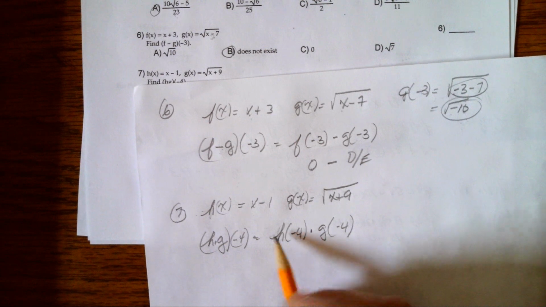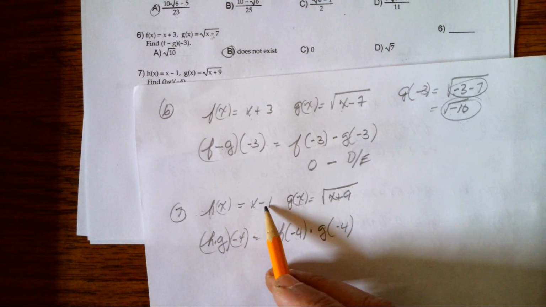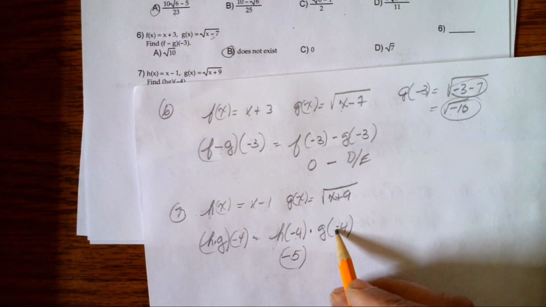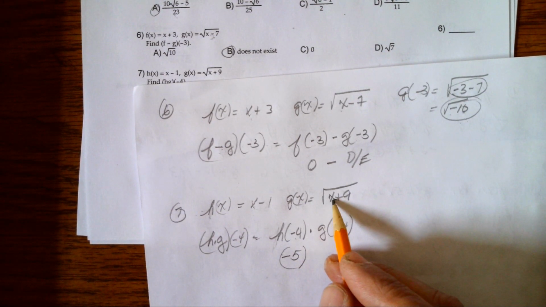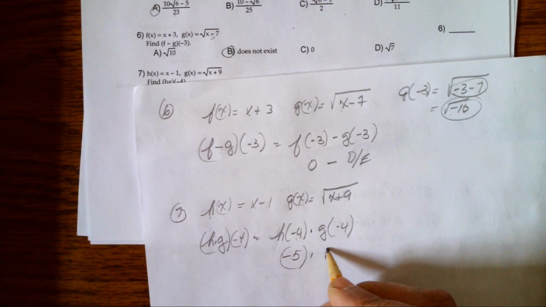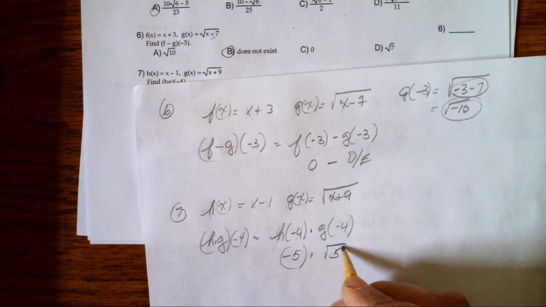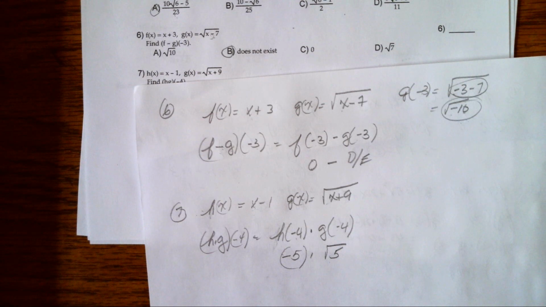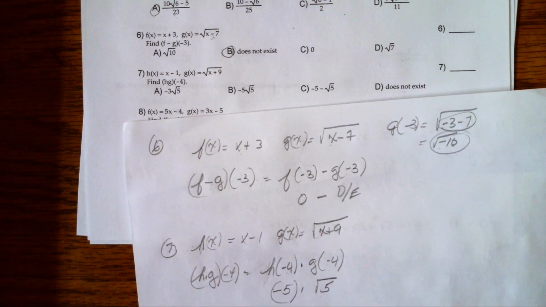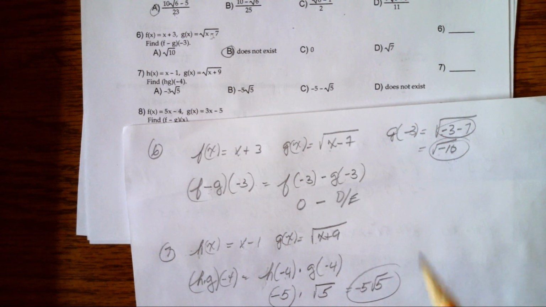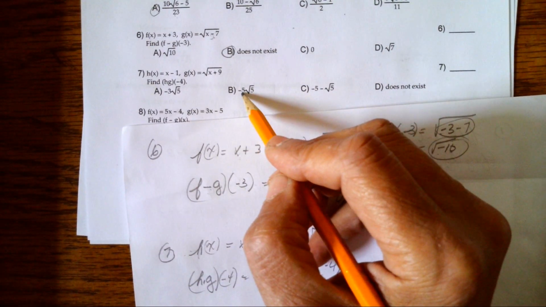H of negative 4, if I replace x with negative 4, minus 1, what's negative 5? That's easy enough. Replacing a negative 4 into the g function, negative 4 plus 9, that'll be 5. So this will be times the square root of 5. And then multiplying those two together, number 7, you're going to get a negative 5 times radical 5. Number 7, the letter B.